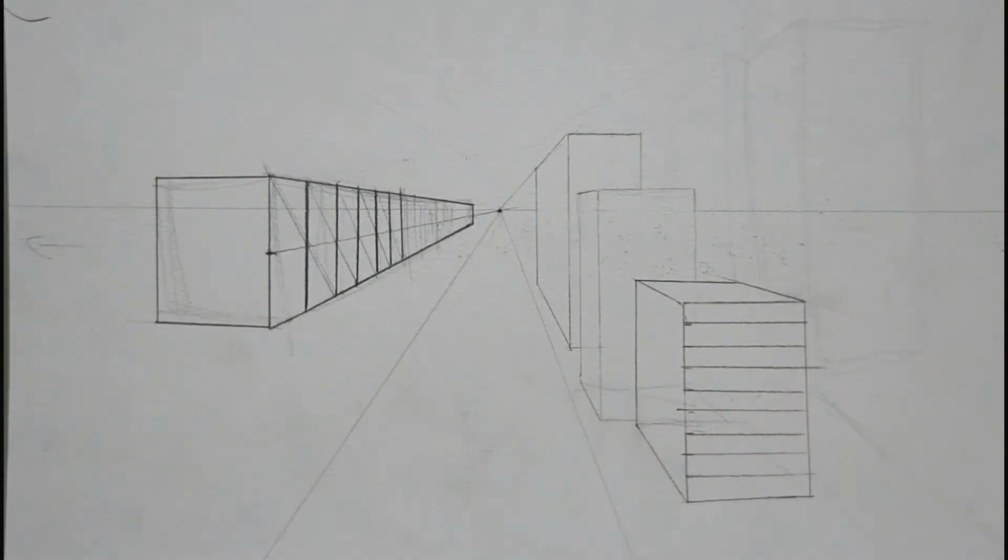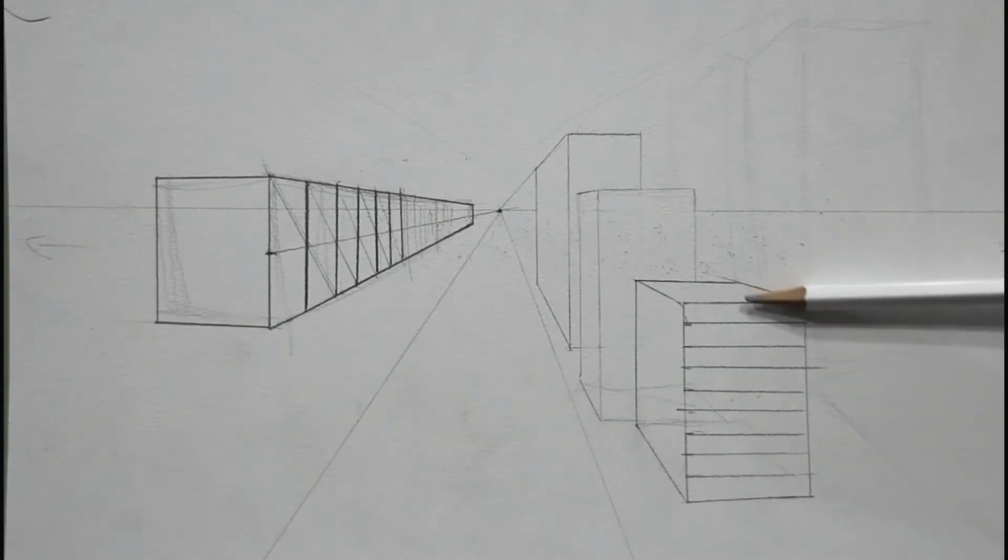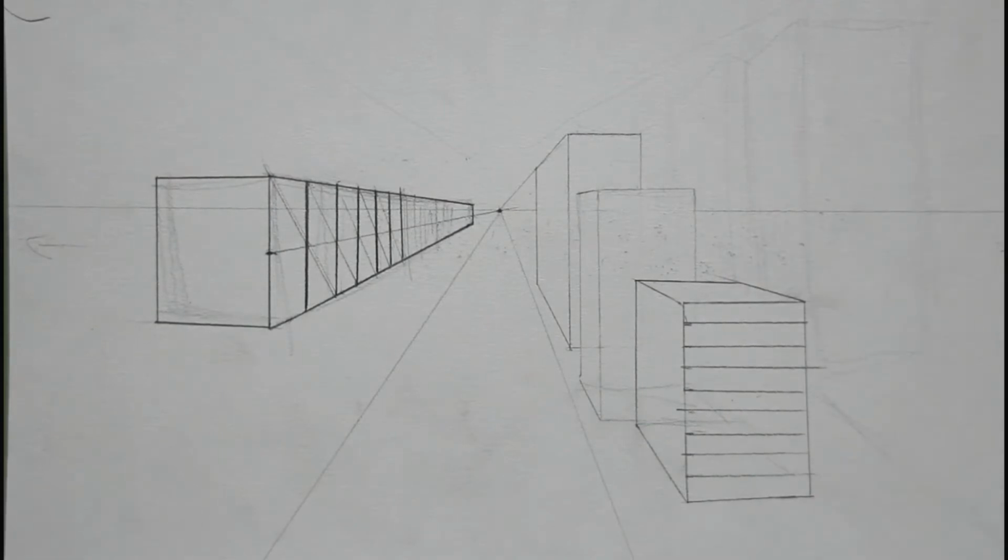So those aren't exactly perfect, but they're close enough for this video. Take your time getting these equally spaced, because if they're not equally spaced, they'll mess your other lines up.